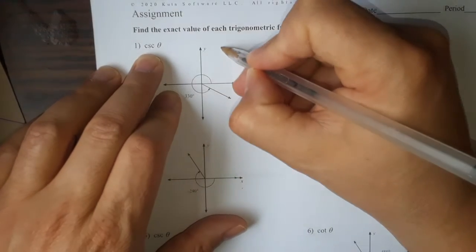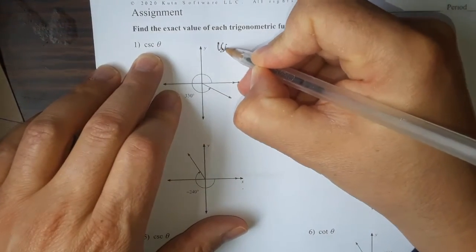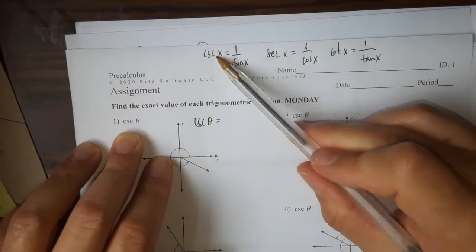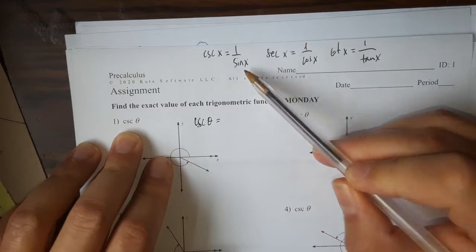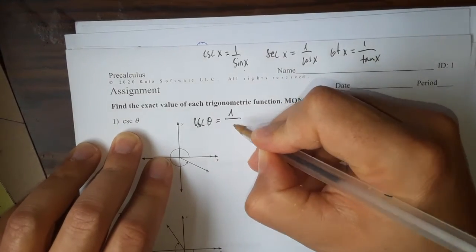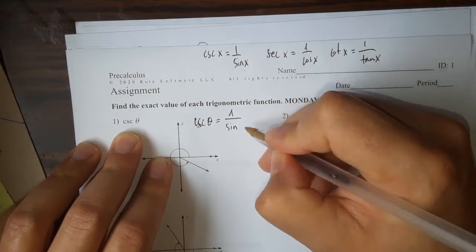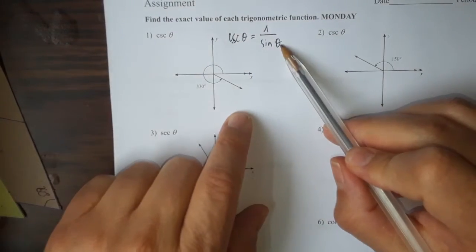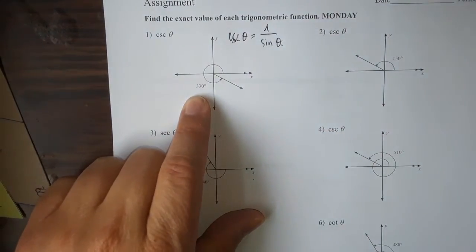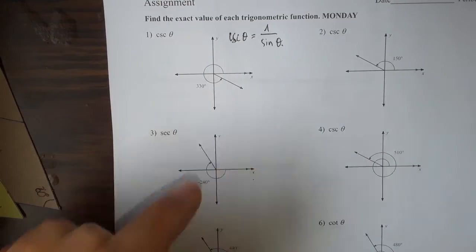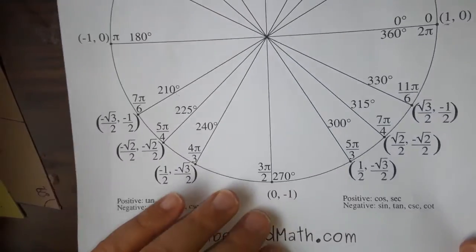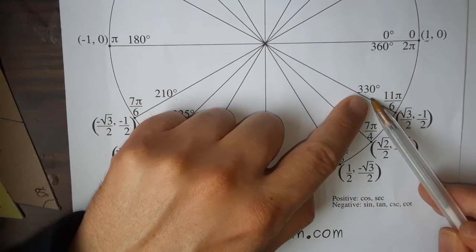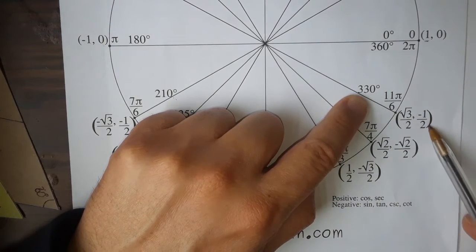Now we have cosecant of theta. If we use the definition up here, cosecant would be 1 over sine of x. So that's 1 over sine of theta, right? Now, sine of theta for 330. We take the unit circle. It says sine 330. The sine is it this one or this one?